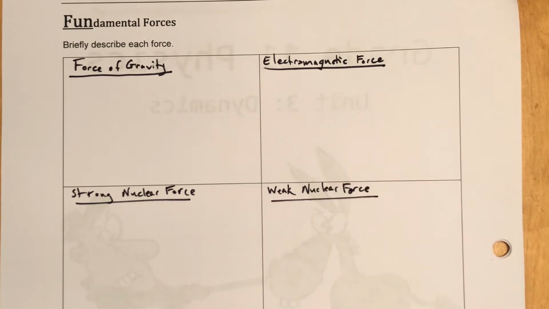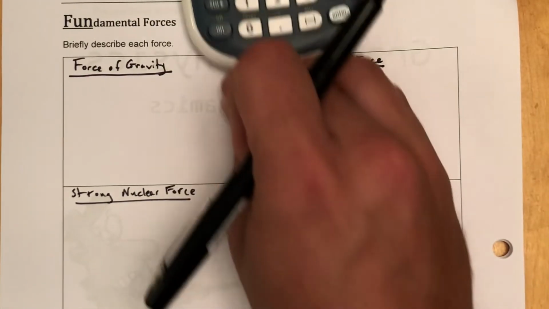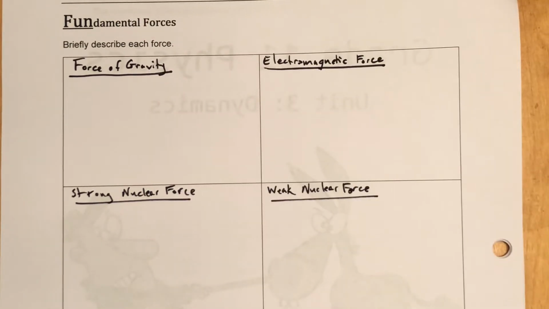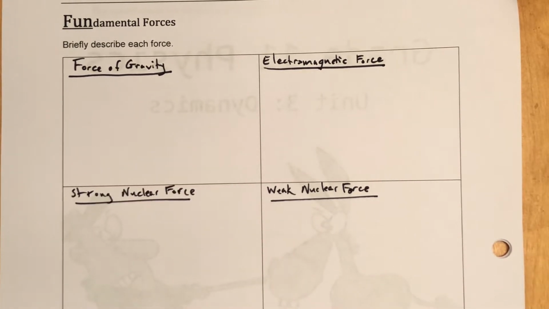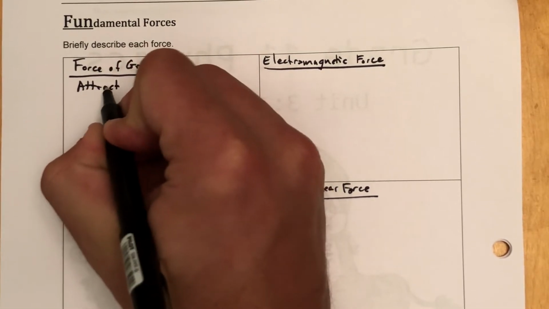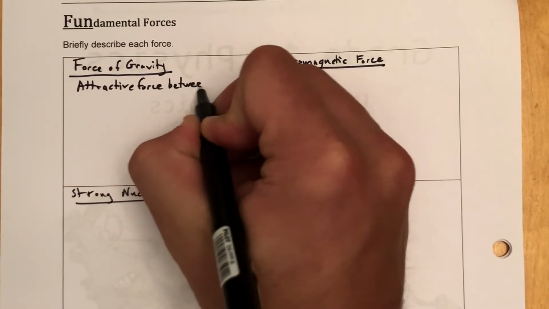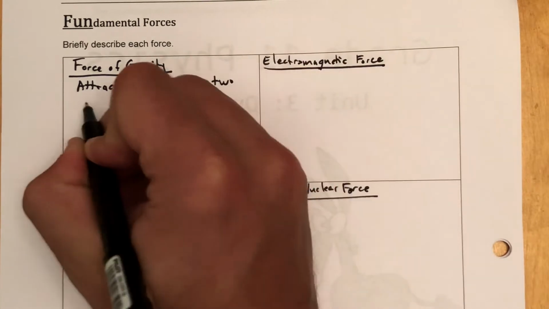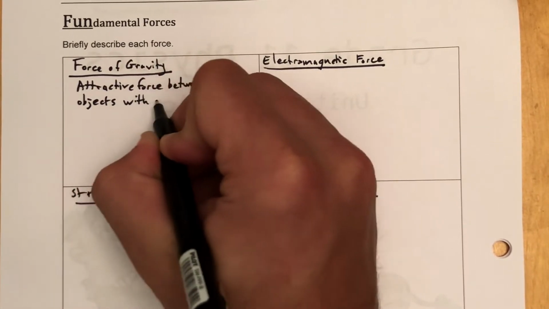Within electromagnetic force, you're talking about frictional forces, tension, applied force, like when you push on an object. I have a calculator here. I'm applying a force to move it forwards. That would be considered an electromagnetic force. Anyways, back to force of gravity. What we have here is essentially an attractive force between two objects with mass.